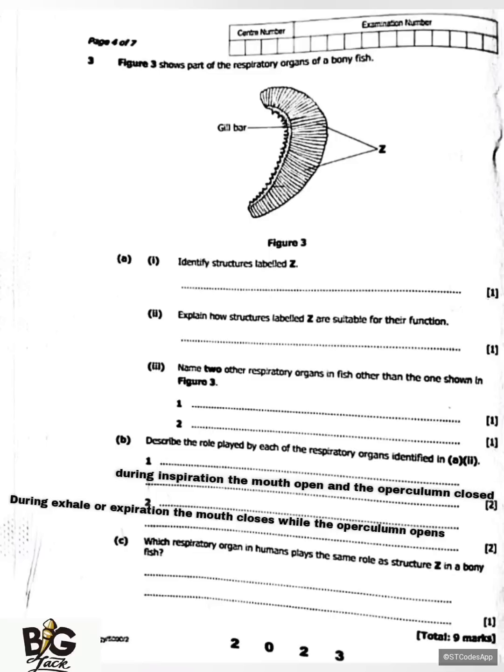Okay. Then as for question C, it's saying, which respiratory organ in humans plays the same role as structure Z in a bony fish?